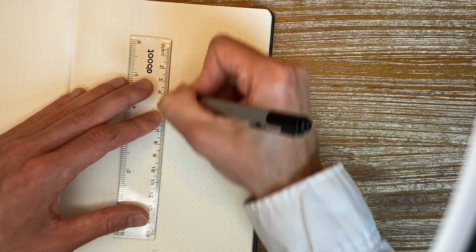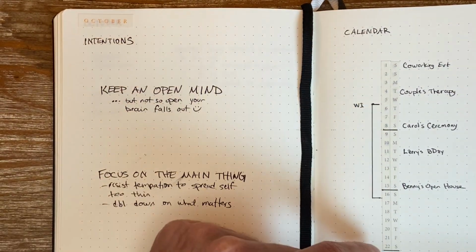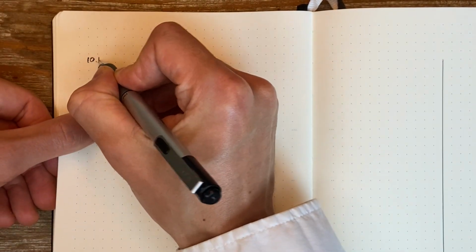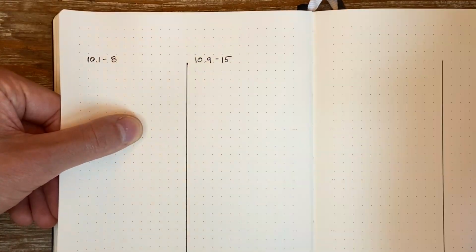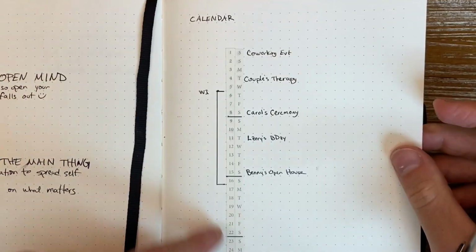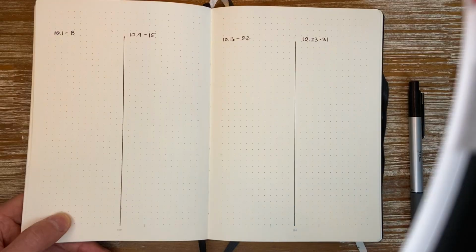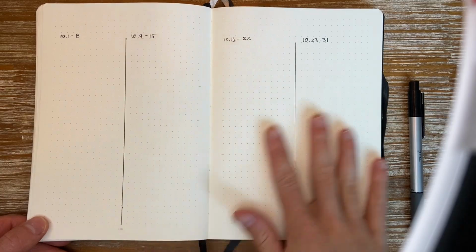Okay, we're getting to the fun stuff now, the tasks. Here we go. I'll divide my page in half just to have more space again, and I break it down into 4 columns based on the weeks. They're not necessarily 7 days, but the important thing is it's 4 sections so I can plan accordingly. How do I decide what to put here? Glad you asked.